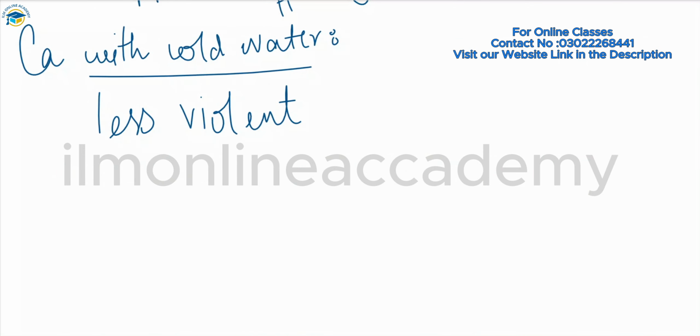So the calcium metal sinks in the water, and after an hour or so, bubbles of hydrogen gas can be seen on the surface of the metal. When bubbles are produced, this is the indication that the reaction has happened and products are produced. So calcium will have a less vigorous and slower reaction with the cold water, since it is lower than sodium and potassium in the reactivity series.